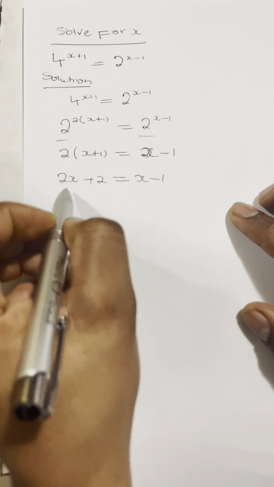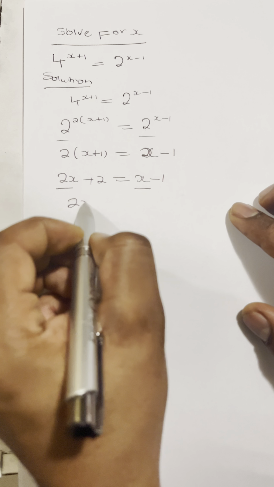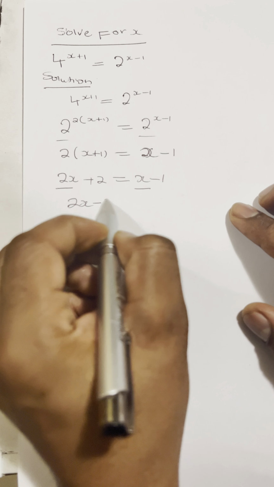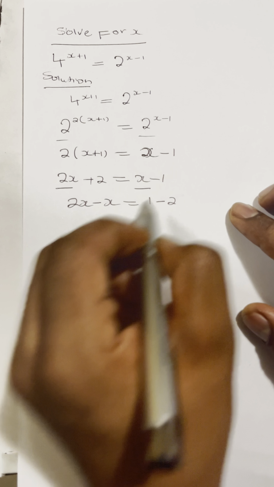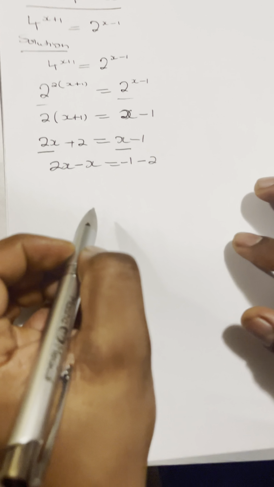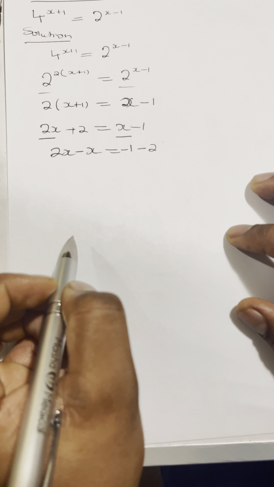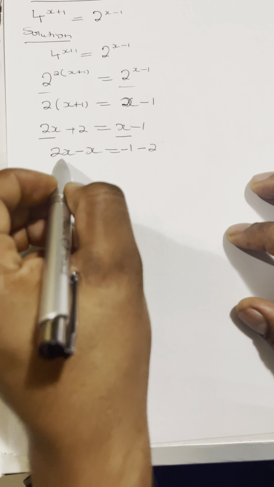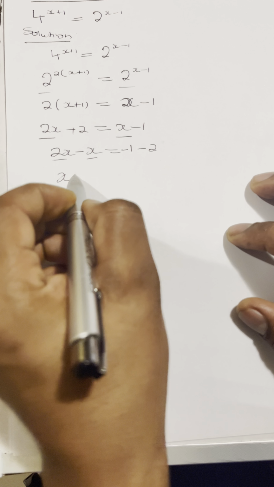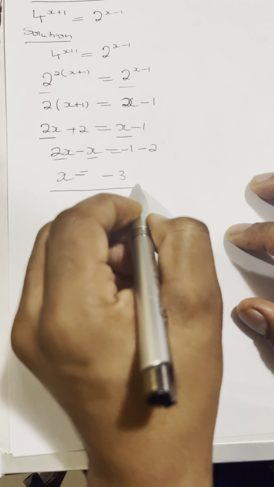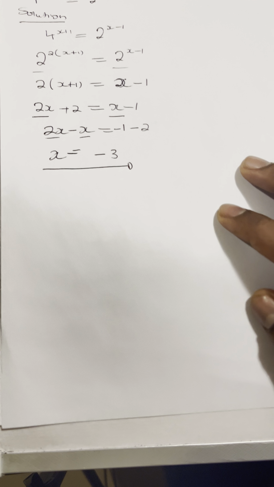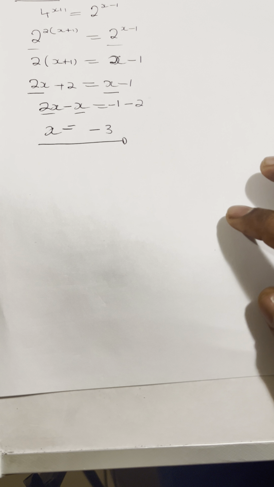All right. This one and this one: 2x - x = -1 - 2. Then we're going to have x = -3. x equals -3.